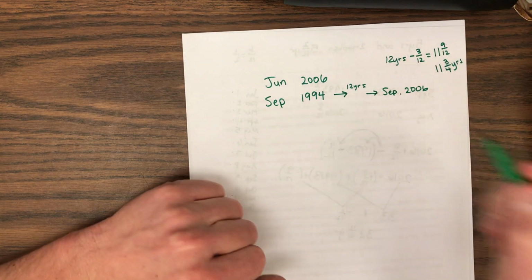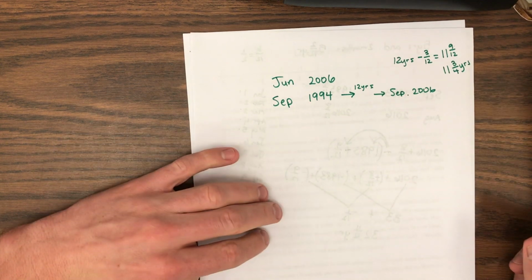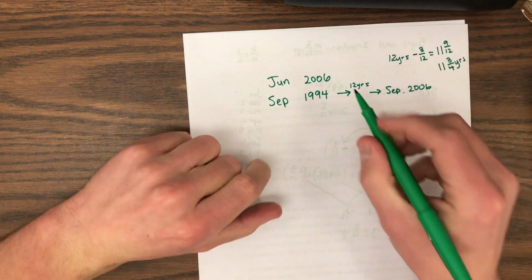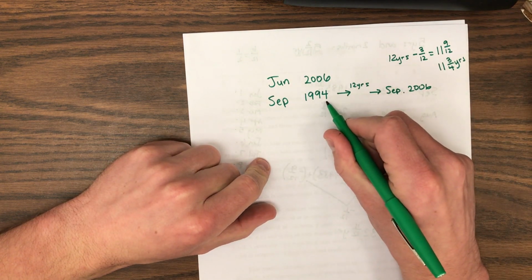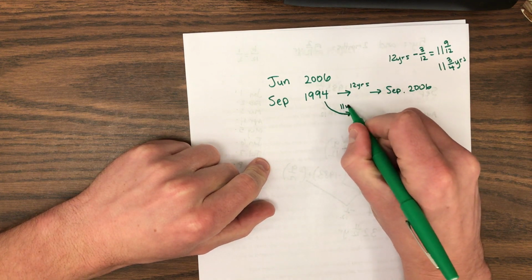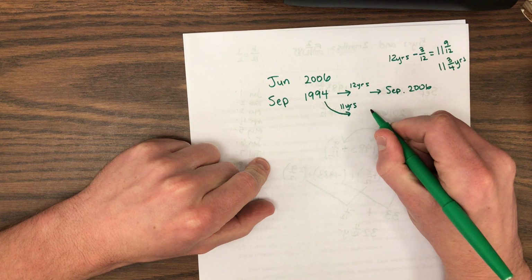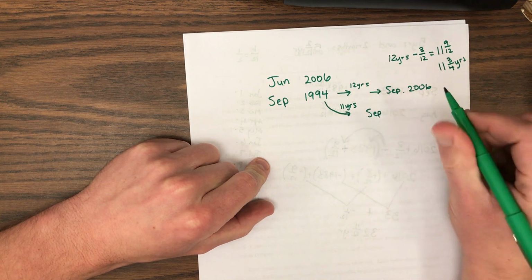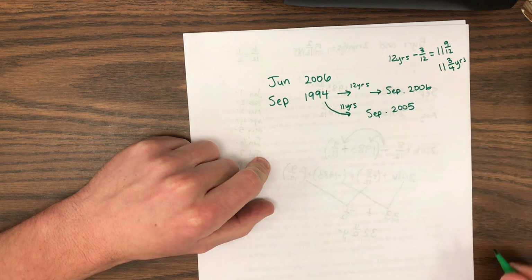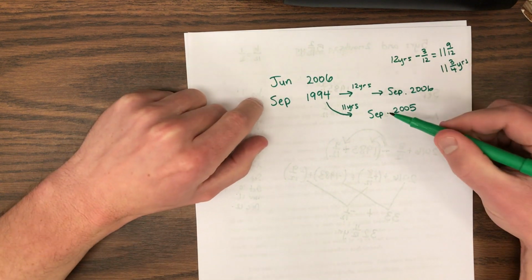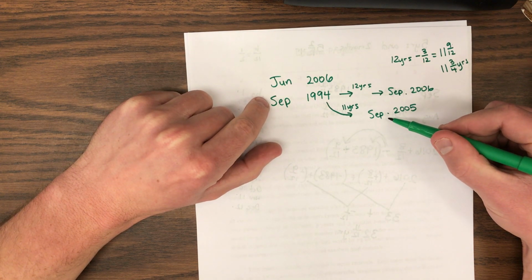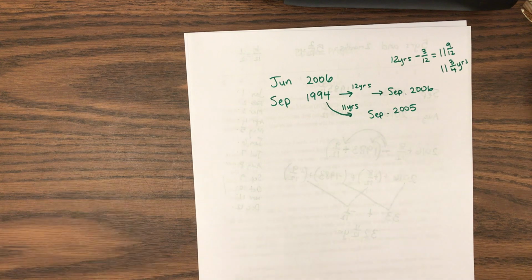Here's another way you could have handled this same one and got that 11 and 3/4. You could have said, well, I know that from September 1994, if I went 11 years, that would get me to September 2005. Then I just have to think about how many months more do I need to go to get from September 2005? Oh, wait, I gotta pause, time out.